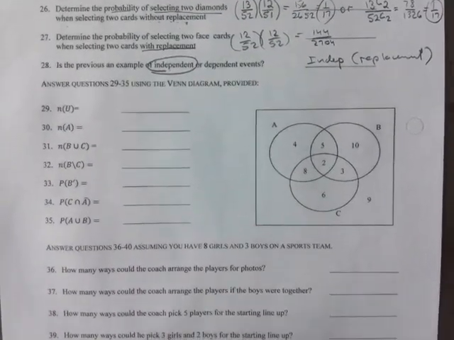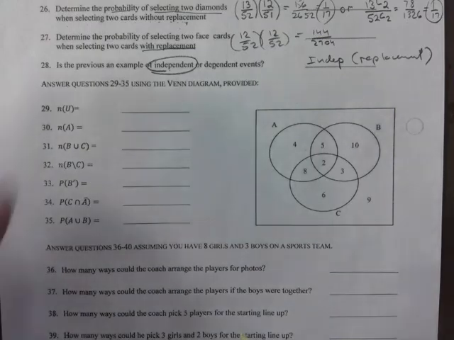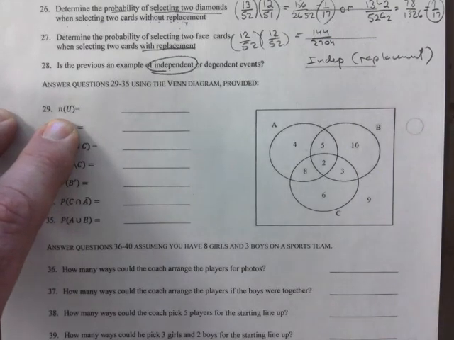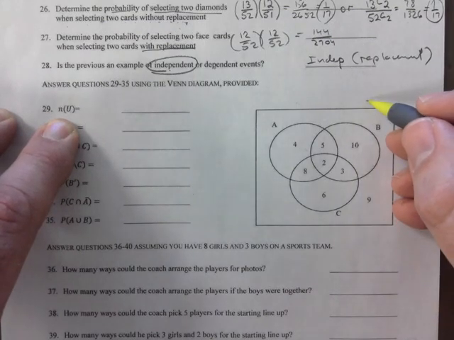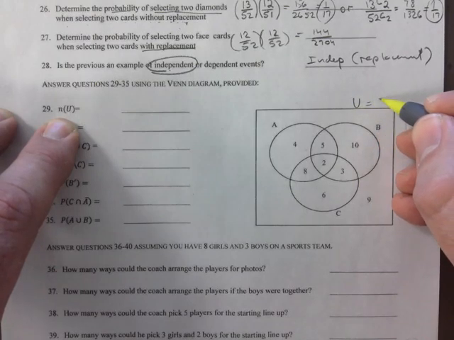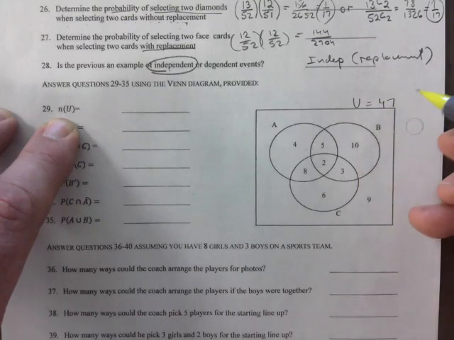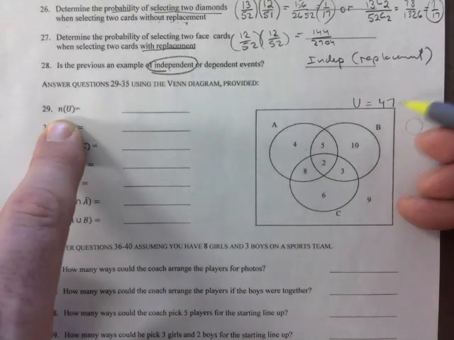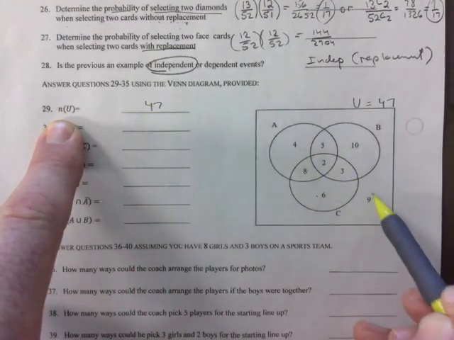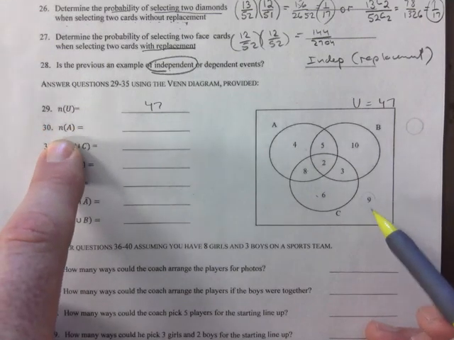All right, let's do the Venn diagram. NU is all of it. What is it? Okay, you're gonna save me time. Did anybody else get 47? Are we getting 47 for the total? Okay, I'm just gonna go with the flow here. 47, thank you. So 47. So you add up all these numbers, including the outlier, right? N of A.